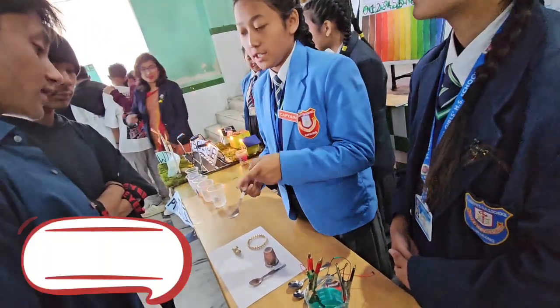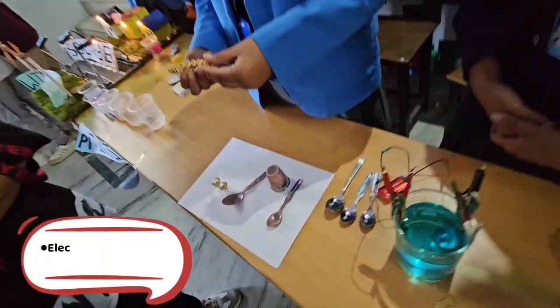And this is copper, which is reddish in color. And for example, you can also take city gold.